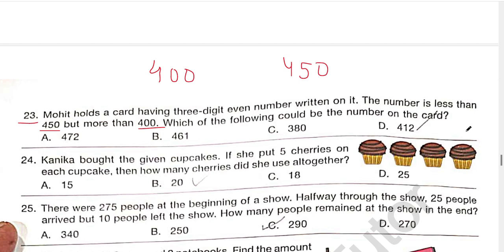If we check all the options, A says 472, which is more than 450, we cannot select. 461 again is more than 450, we cannot select. 380, option C, is less than 400, we cannot select. So only option D is left, which is 412, which lies between this range. It is more than 400 and it is less than 450. So we should select option D.